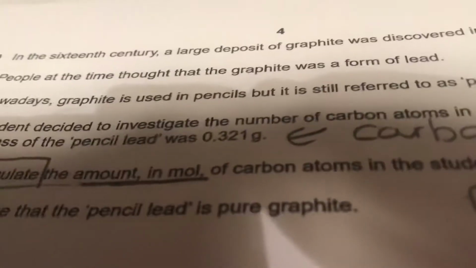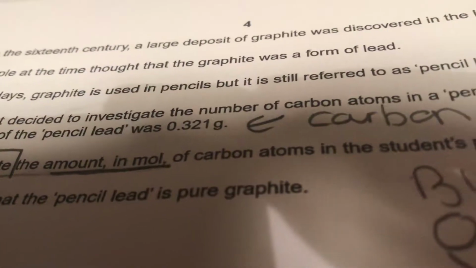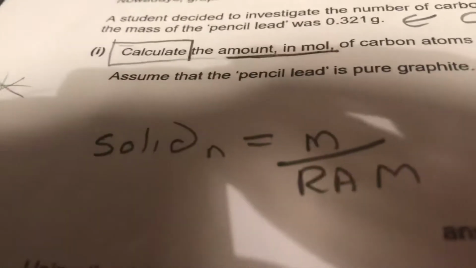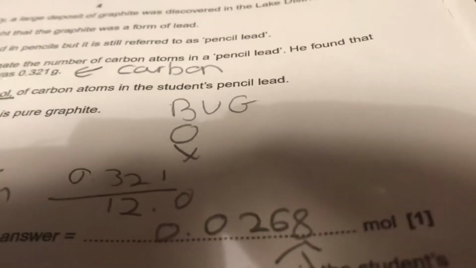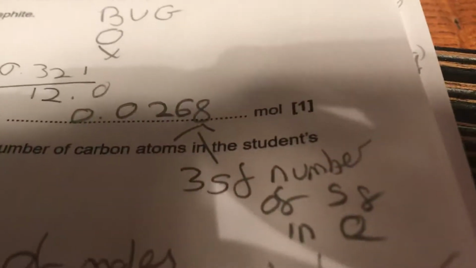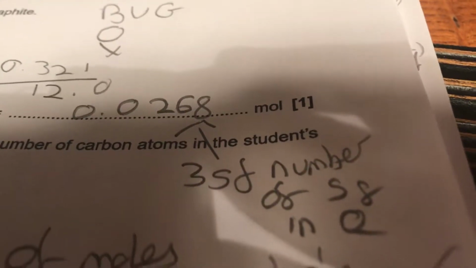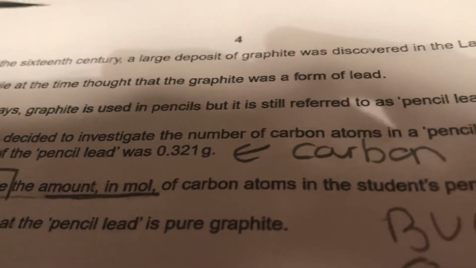Well, in this case I've only got one group, the group for carbon, and it tells me I've got 0.321 grams of carbon. So that's the mass that I'm given. I know that my RAM of carbon is 12.0, and I can therefore work out my answer as 0.0268. I've given that answer to 3 significant figures because that's the number of significant figures that are set out in the question there, where there's 0.321 grams of carbon.